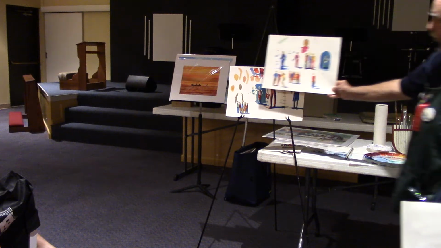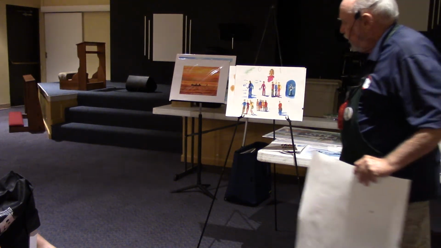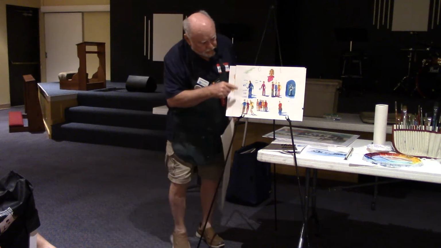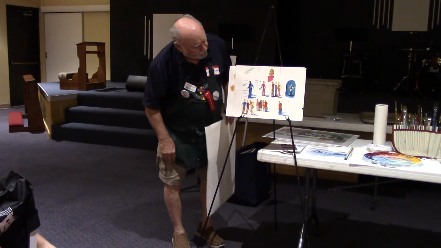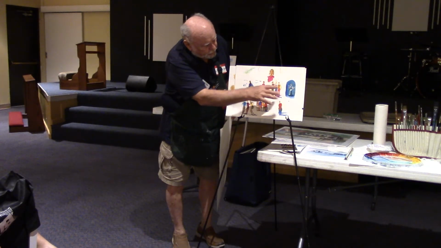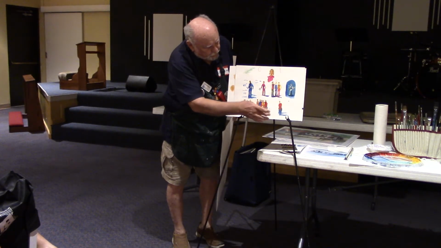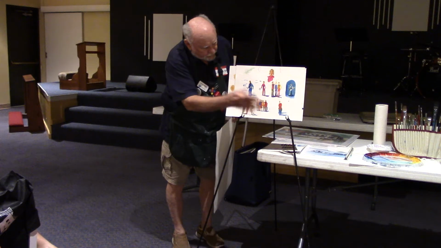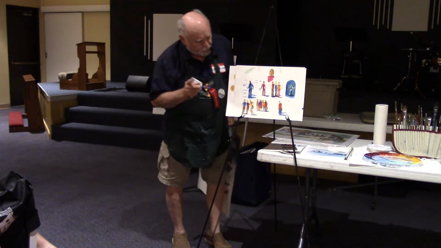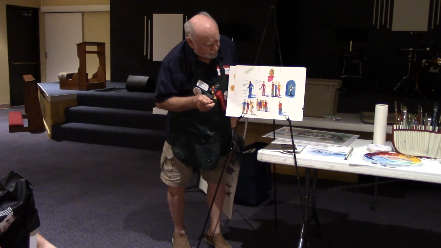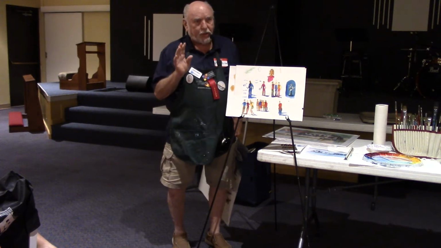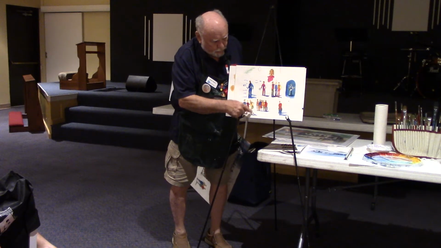Here's a good example of a lot of color. Again, 60-40. So you can get bright colors. You can do skirts, shorts, long pants. One thing that is very difficult to do, and unless you have a really good reference, I advise you to stay away from it, and that's a figure running.